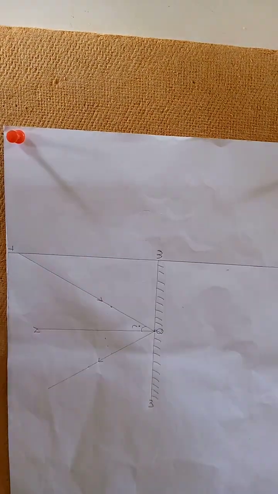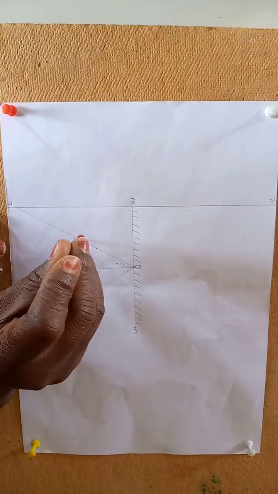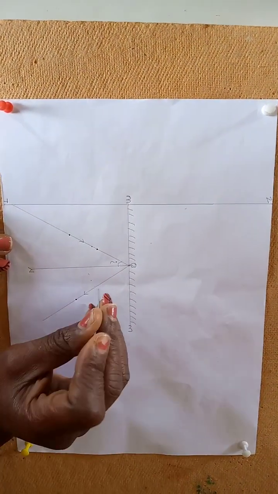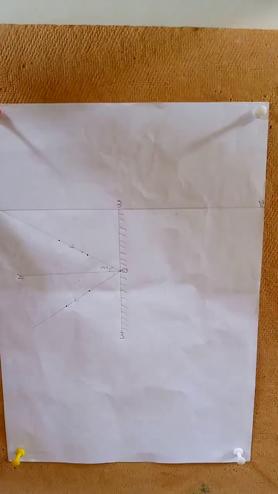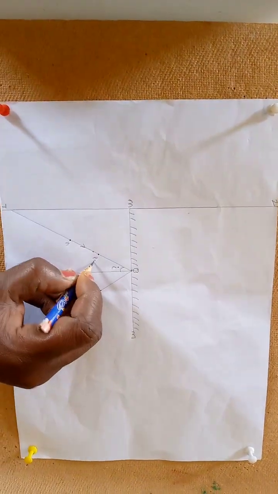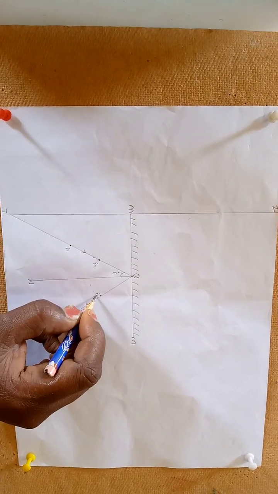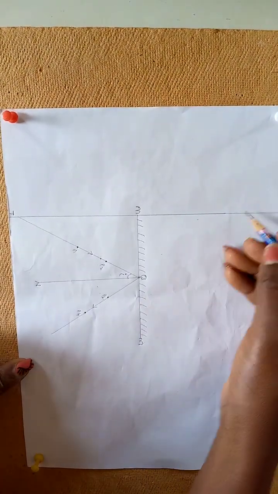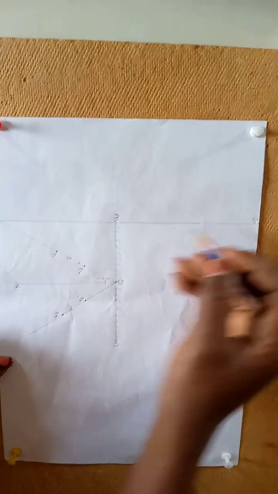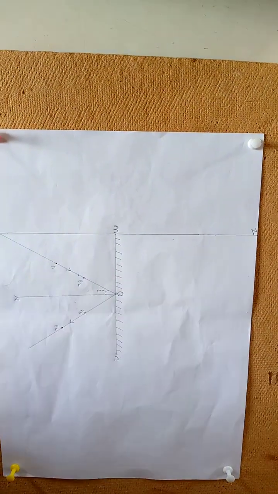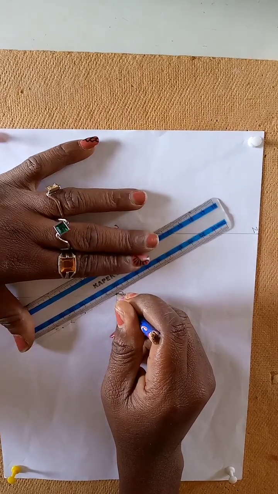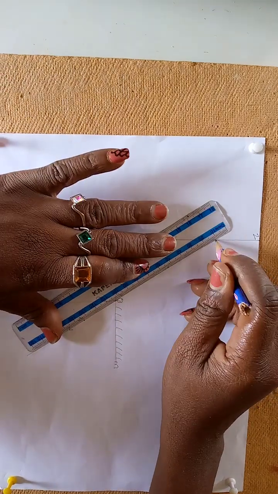So, of course, use your optical pin to put your pinholes. We have P1, P2, P3, and then P4. According to the question, we are expected to extend this reflected ray backwards to ZT. So we are going to extend this reflected ray backwards. If we do this, we have this.